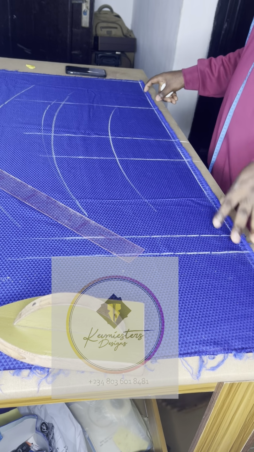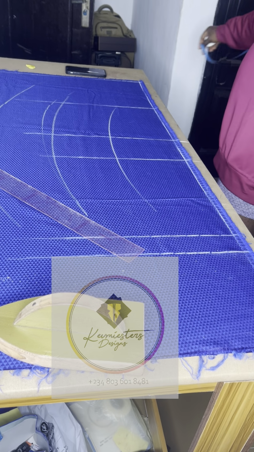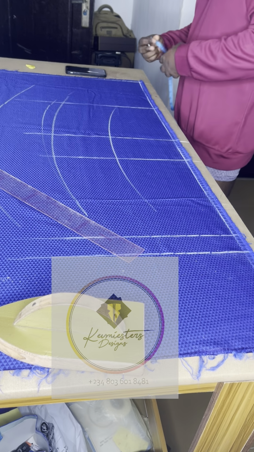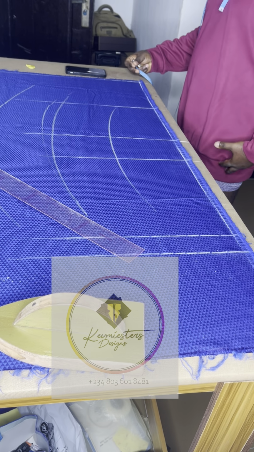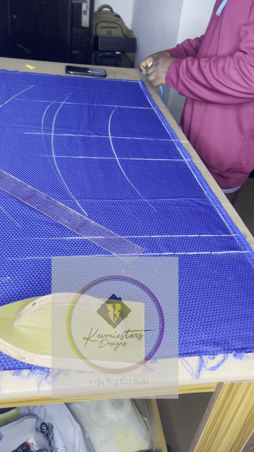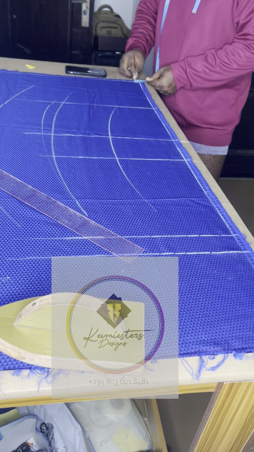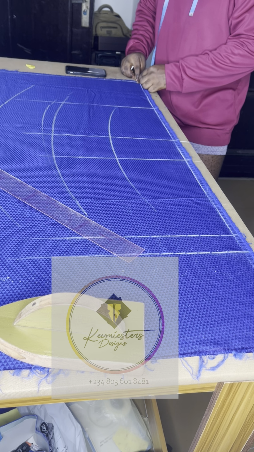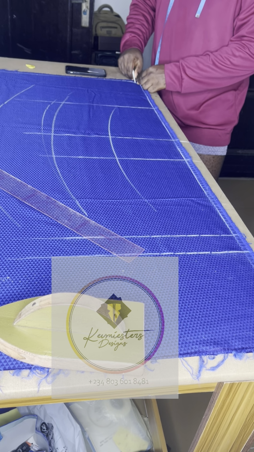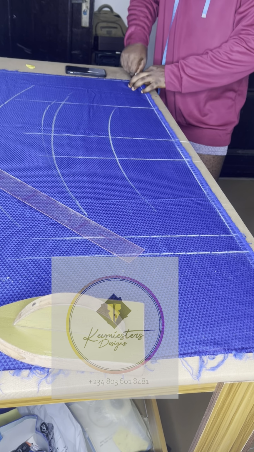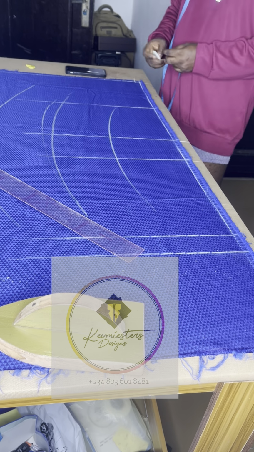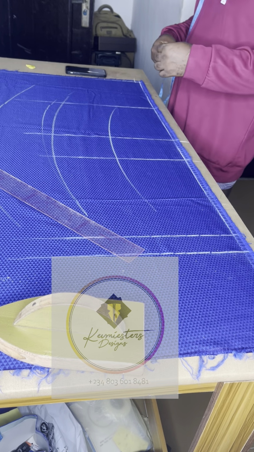Now first of all, because your waist and your hip region do not align on the same line, I'm going to give a ½ inch allowance here first. I'm going to give a ½ inch allowance from the top, from the waist. Now, after marking this ½ inch allowance, I'm now going to apply my waist. My waist is 40 and a half.